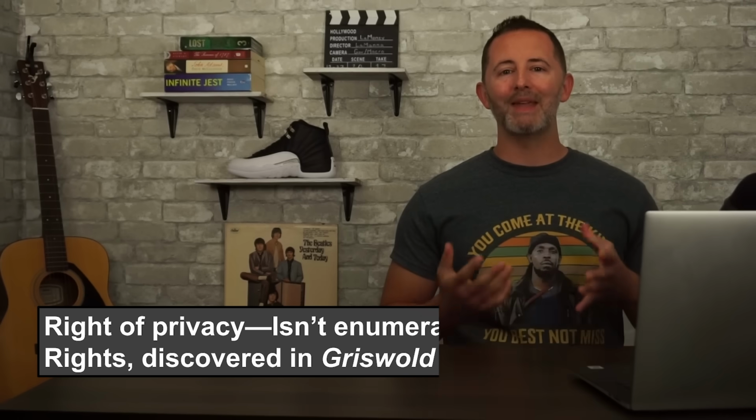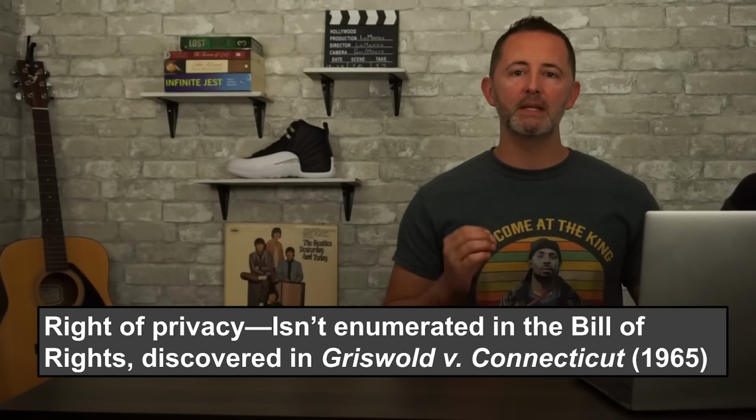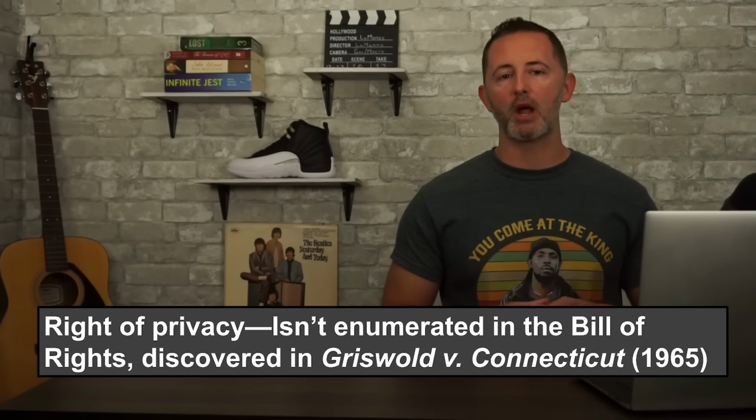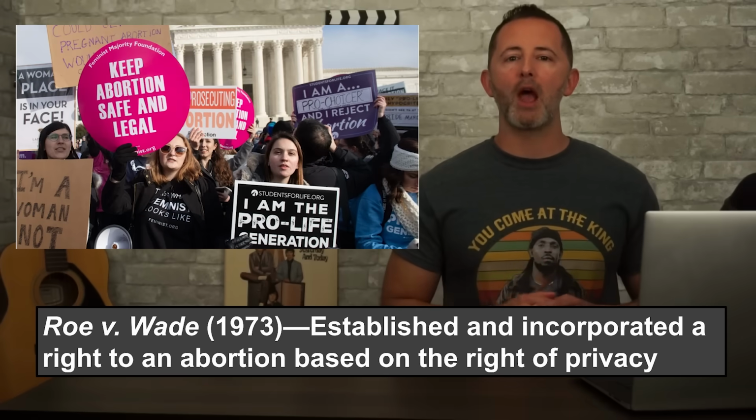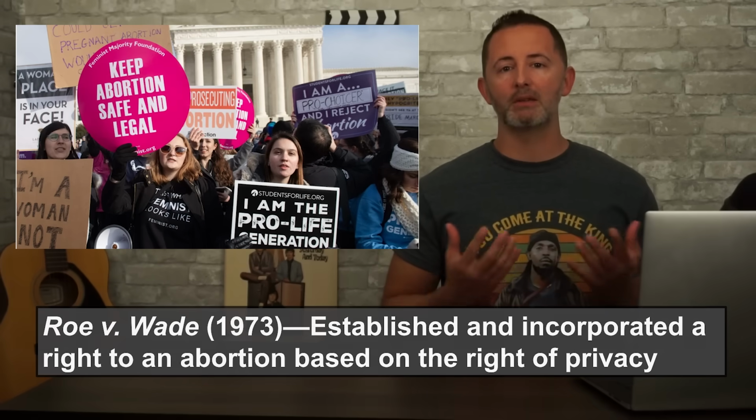But we still have one more thing left in civil liberties. Remember the Ninth Amendment says that there are unenumerated rights that belong to the people? Well, in 1965, the court officially decided that privacy is one of those rights. And then in 1973 in Roe v. Wade, the court held that the right of privacy covers a woman's decision to have an abortion.